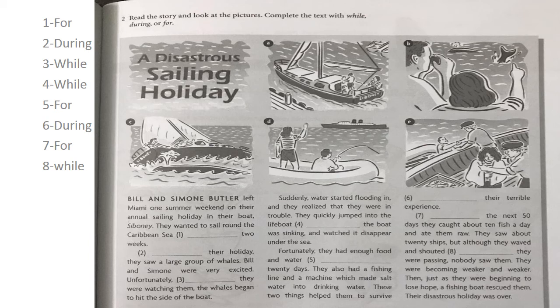Disastrous sailing holiday. Bill and Simon Butler left Miami one summer weekend on their annual sailing holiday in their boat. They wanted to sail around the Caribbean Sea for 2 weeks. During their holiday they saw a large group of whales.